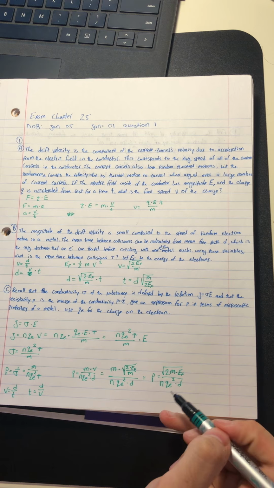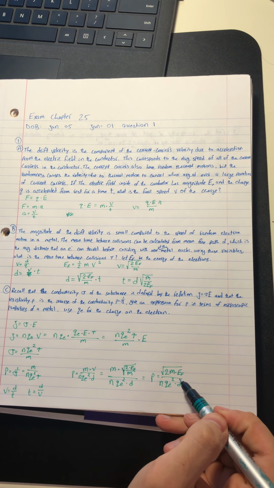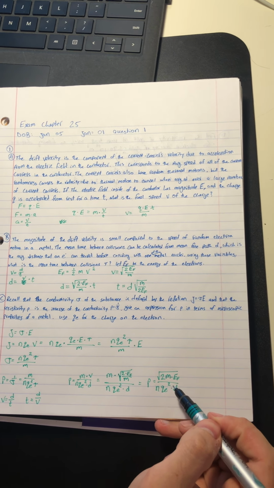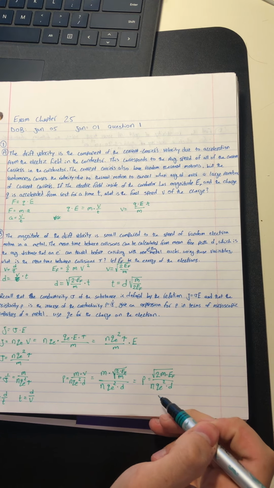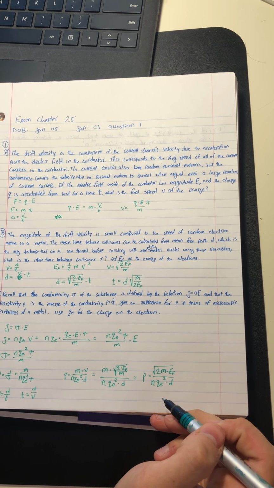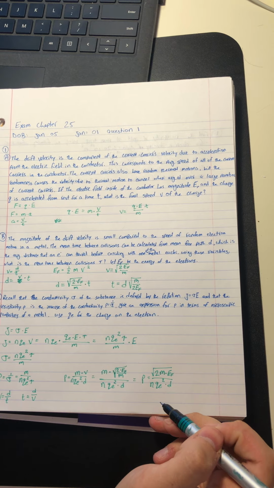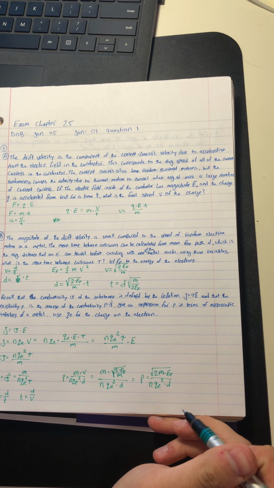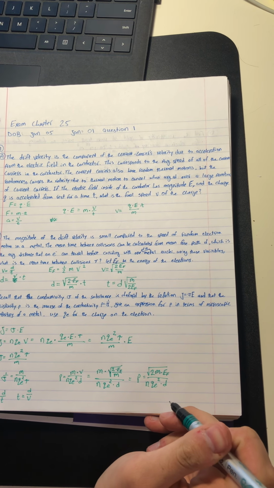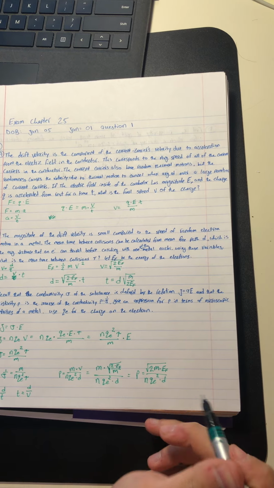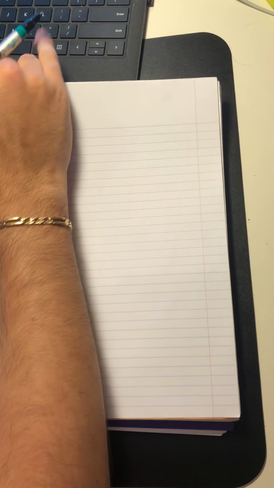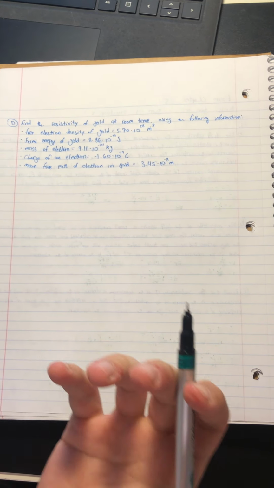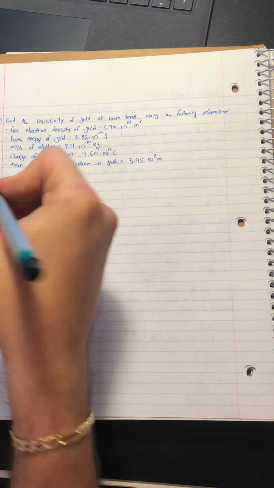We know that M is the mass, E_F is the Fermi energy, and N is the free electron density. Q_E is the charge of the electron, and lastly, D is the mean free path, or the distance. Therefore, we're going to go to part D, which is basically going to put all those answers together.